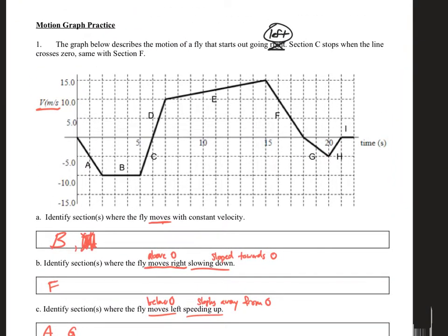Well, if we look back at our reference sheet, to get displacement from a velocity graph, I take the area underneath the curve, or between the graph and the x-axis. So I want to do this from 0 to 15 seconds. So I'm going to stop at 15 seconds, taking the area. So how do we do this? How do I take the area of this graph?